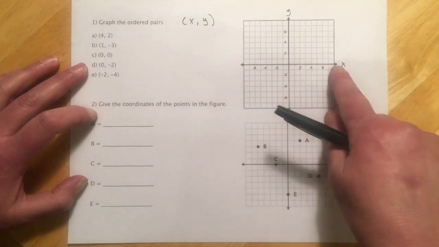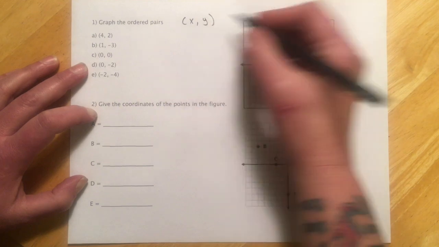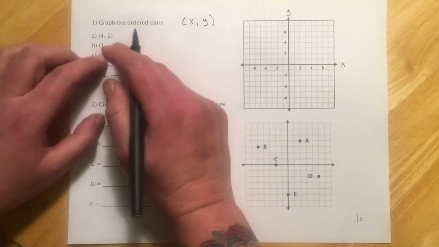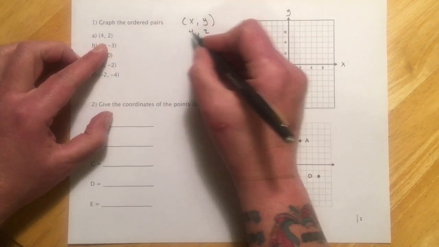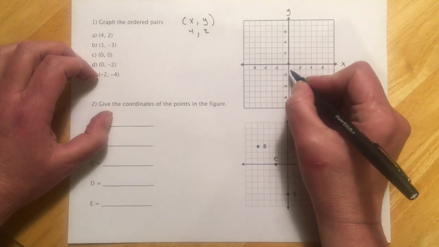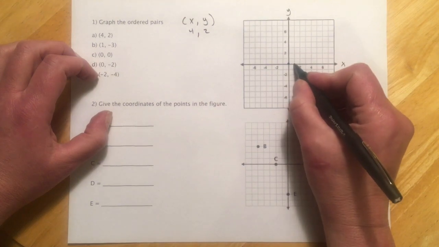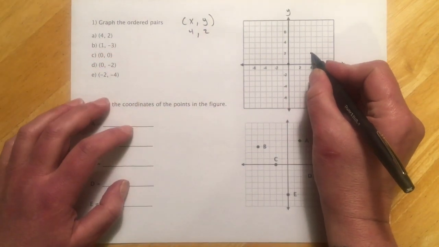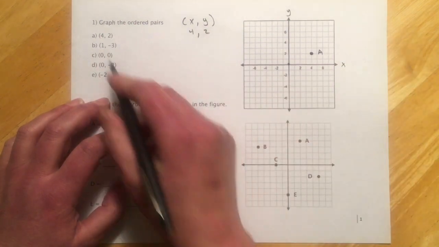And X goes positive to the right, the way it always has, and negative to the left. And then for the Y axis, it's positive up and negative down. So this (4, 2), what this is basically is directions on how to get to this point. It's saying we're going to go 4 over on X, so starting from right here, which is (0, 0), and this is called the origin, we're going to go 4 on X, so we'd count over 1, 2, 3, 4, and then up 2, 1, 2. And so that point right there, that would be A.